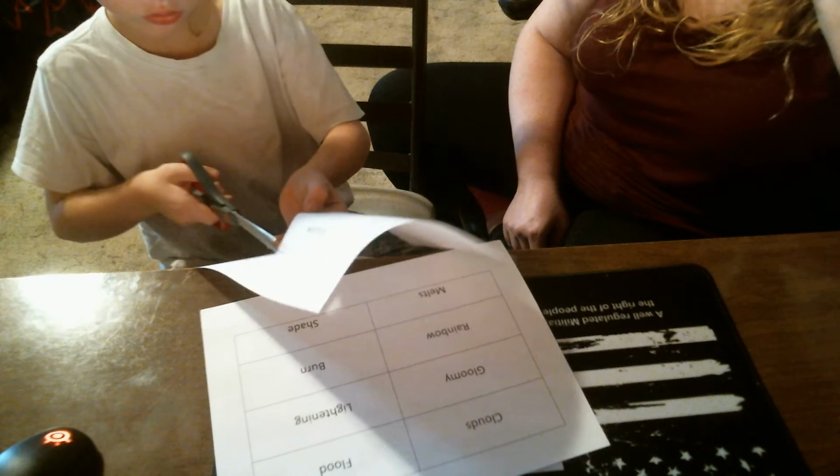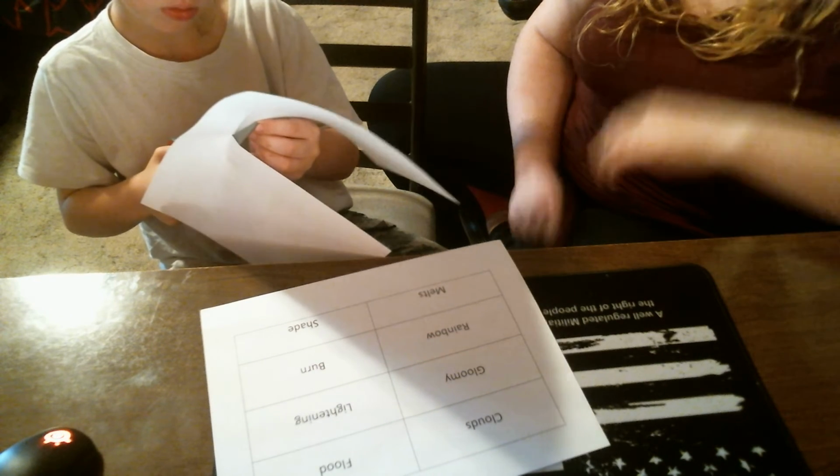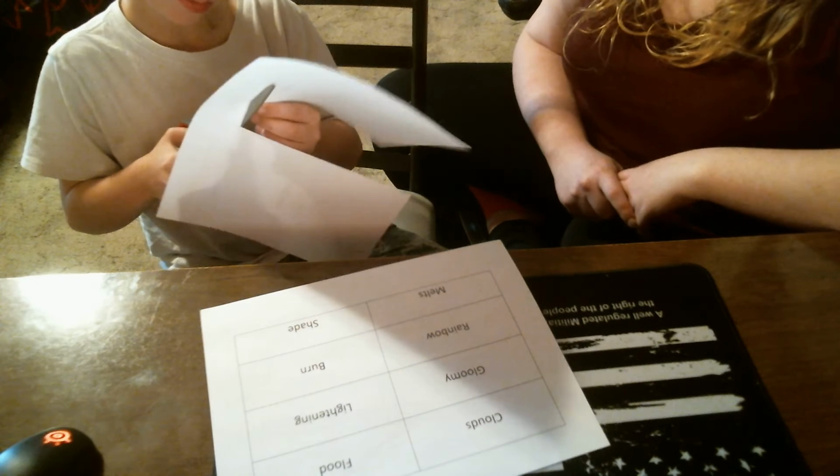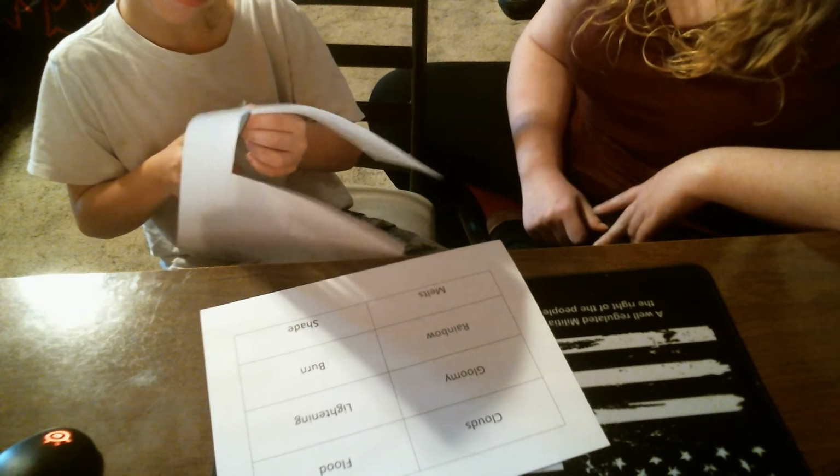I'm not a really good cutter. It's okay. Do you want me to help you? No? Okay. I was like, because you'll be putting in the category, so if you want me to cut, I can. And it doesn't have to be perfect. Just cut out the best you can.